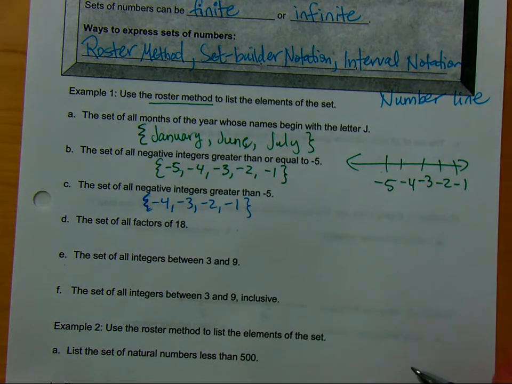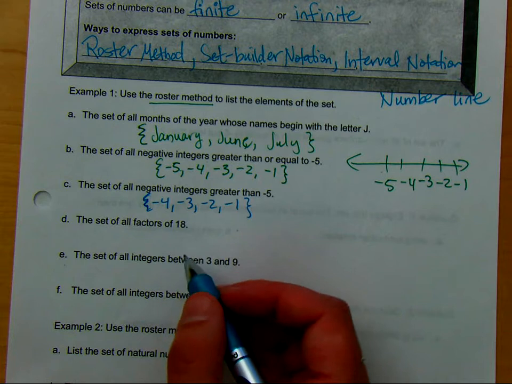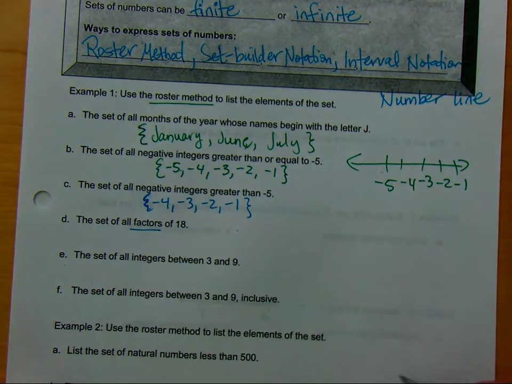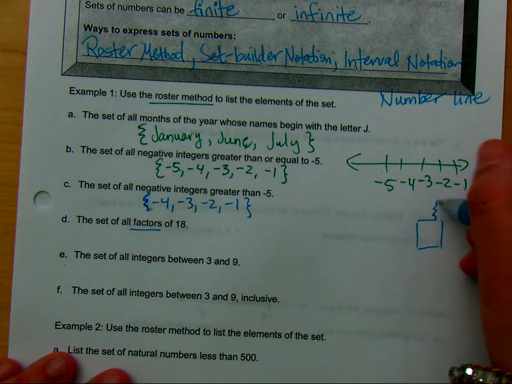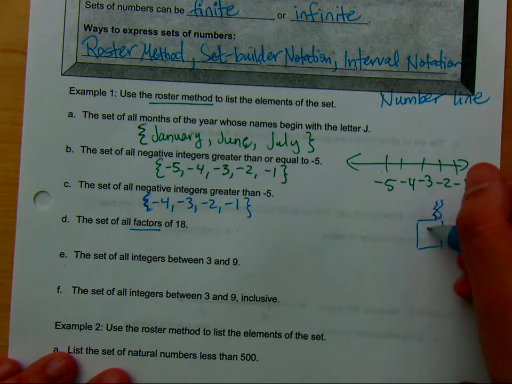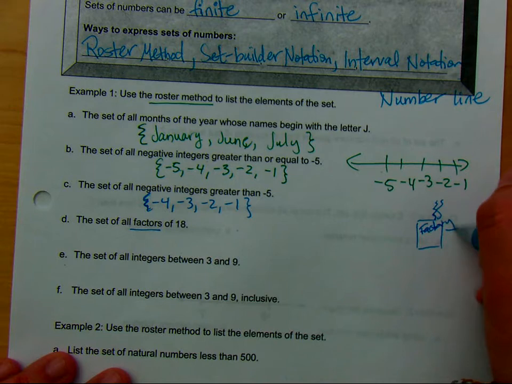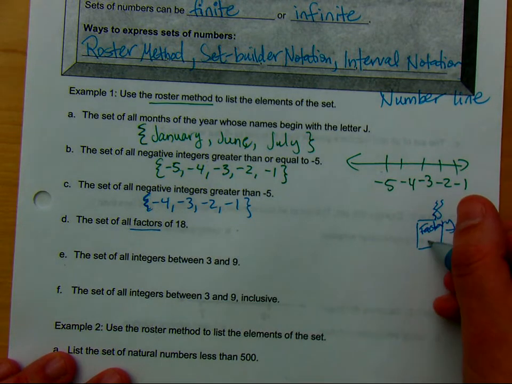Okay. The set of all the factors of 18. What does this word factor mean? Okay, the way I remember a factor is you think about a factory. What comes out of a factory? Products. Factors are numbers that multiply.